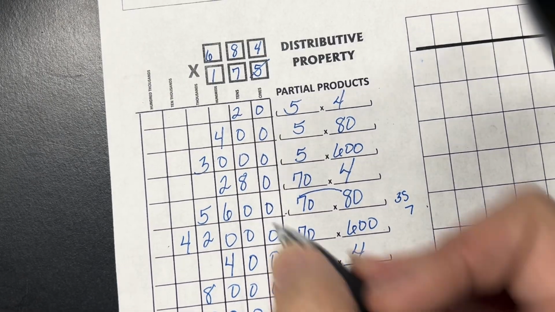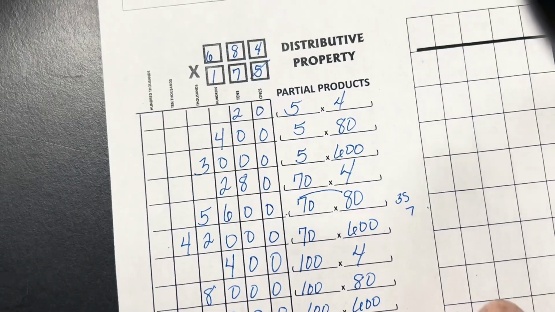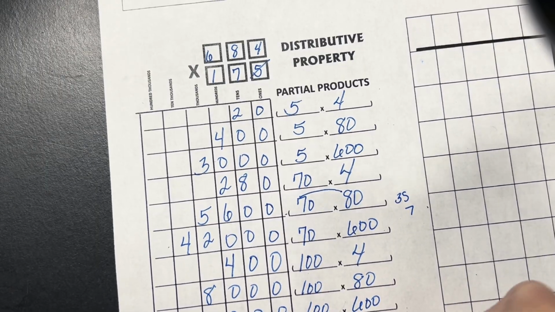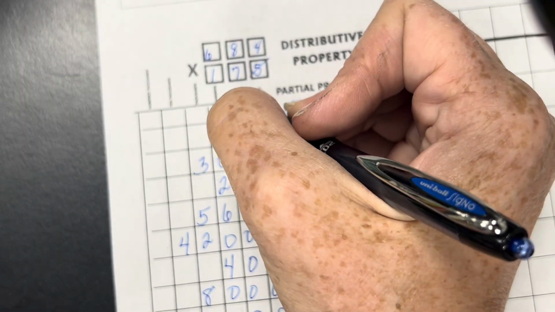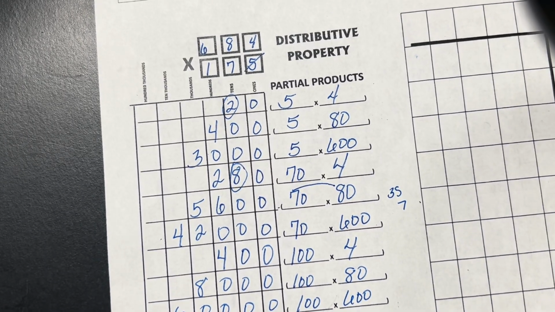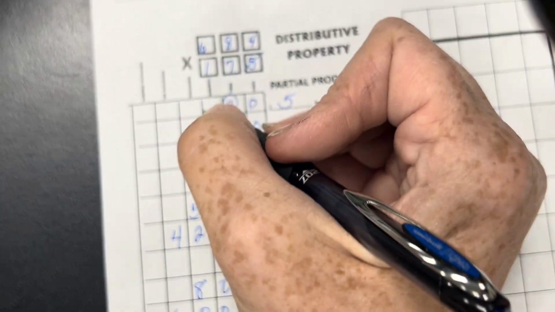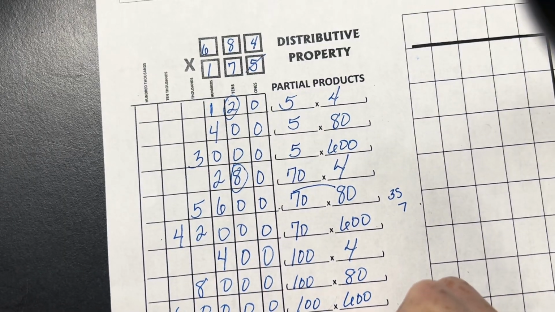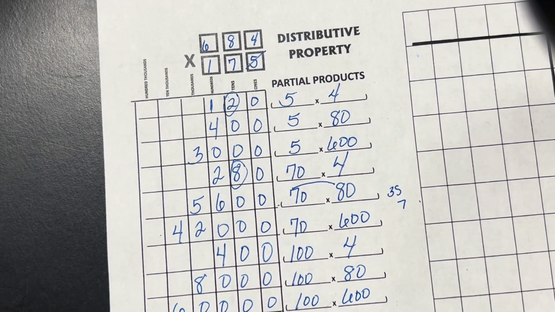Okay, draw your, well, the line's already drawn. We don't have to draw it. Add that ones column, you got 0. Tens column, look at this, 2 tens and 8 tens. Gives you 10 tens, and 10 tens is equal to 100. So we made 100 there. Okay, so that's why that 1 goes up there.